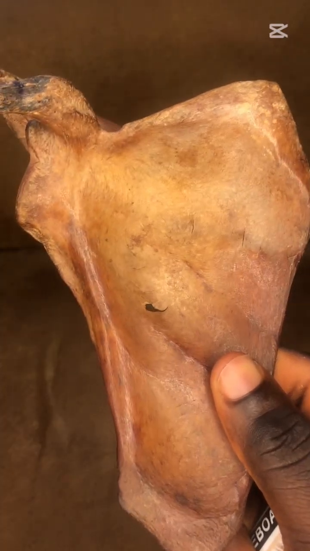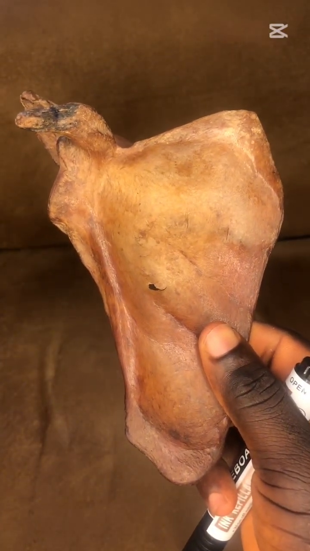In today's video, we shall be discussing the scapula, which is the shoulder blade.